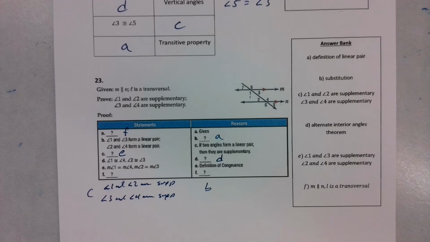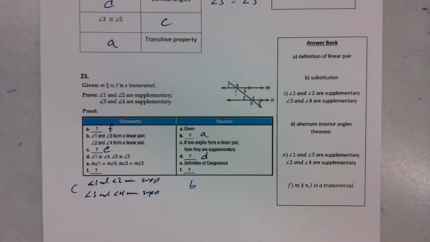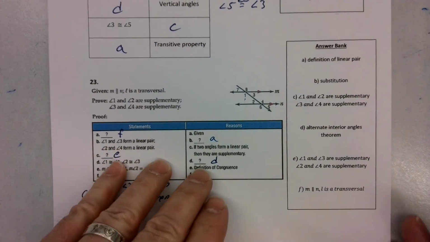Yeah, that one took some thinking. That's what I would have done. How about 8-2, the first part of 8-2? That should have been easy. Yeah?